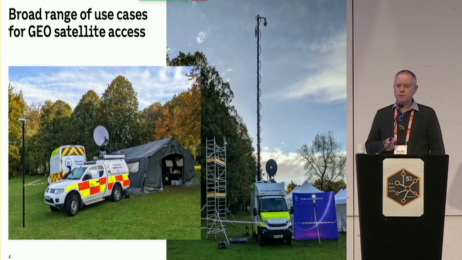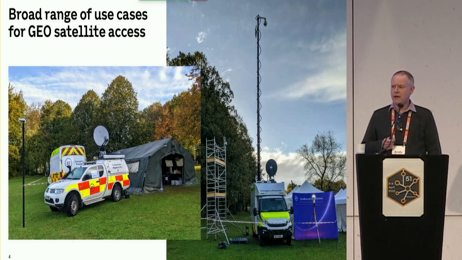We use a lot of portable-based satellite communications as well. They give a lot of flexibility in terms of being able to roll into a location and establish communications. You can see a couple of examples there on an emergency response vehicle and on one of our surveillance vehicles. Again, that flexibility, but both connected to geosatellites today.